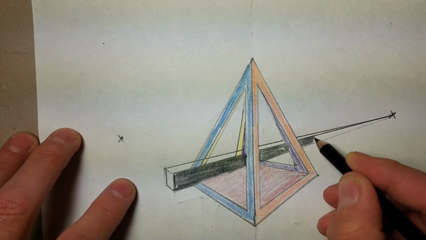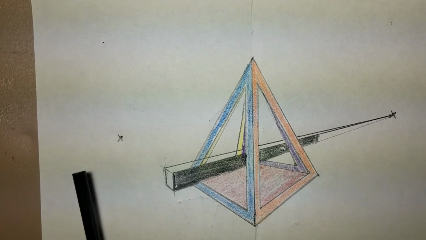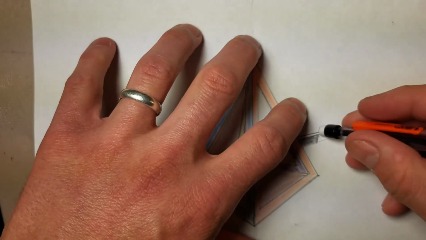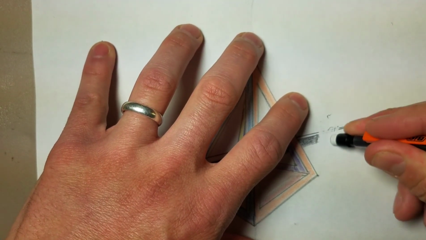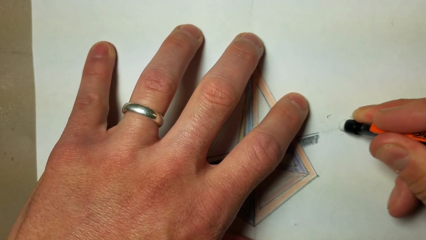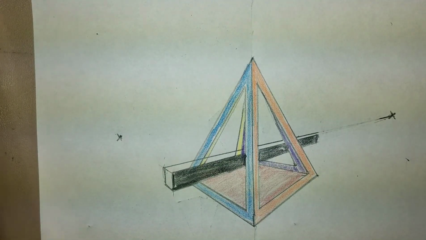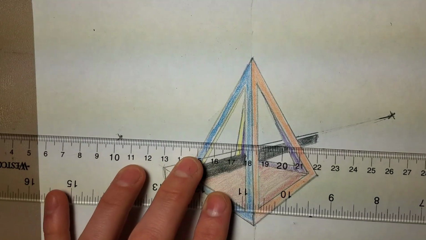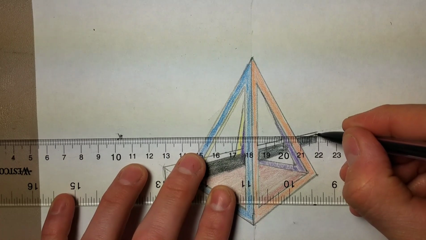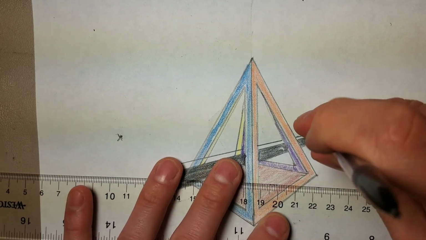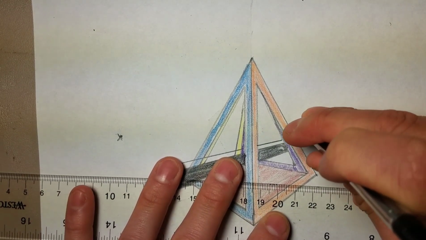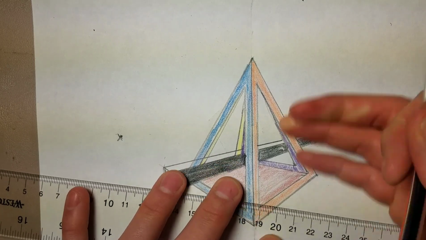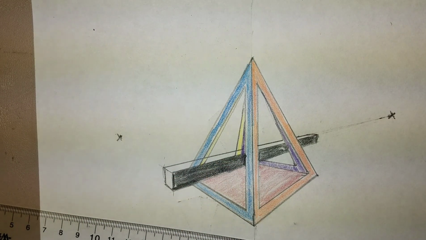And I'm actually going to cut it off right here. Let's go ahead and erase that. And again, if I cut it off, I'm going to need one more line to a vanishing point, which is this guy. And there we go. Let's make the top brown.